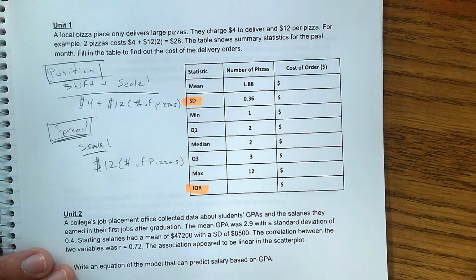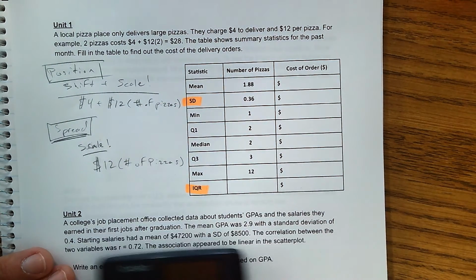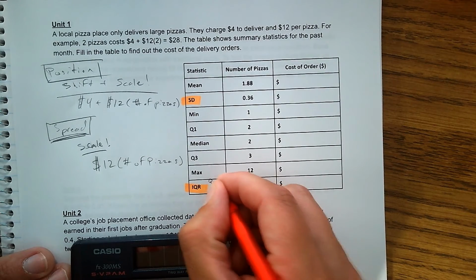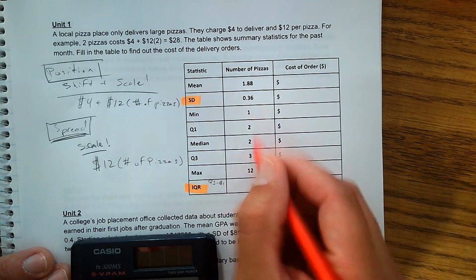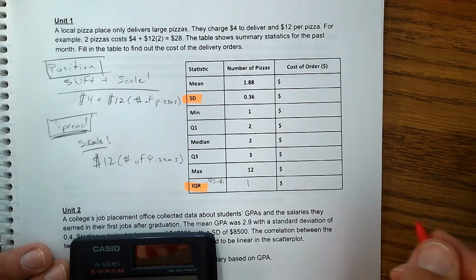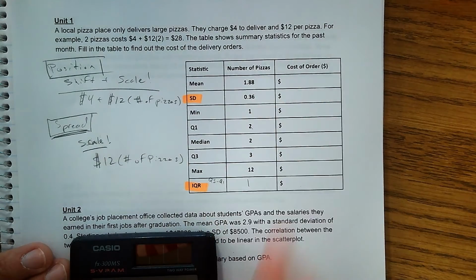So I'm going to go ahead and do the standard deviation and IQR. Our IQR is your quartile 3 take away quartile 1. So 3 minus 2 would be just 1. And let's do standard deviation, which is just going to be multiplied by 12.